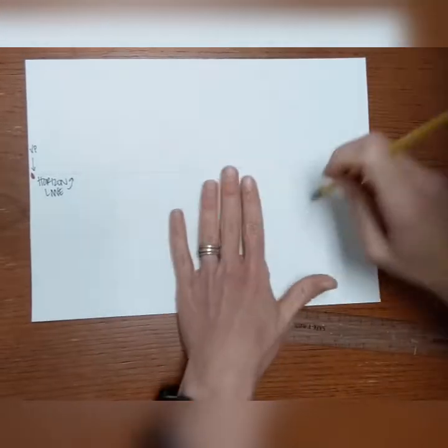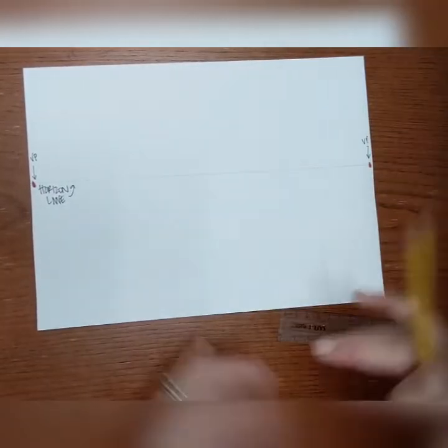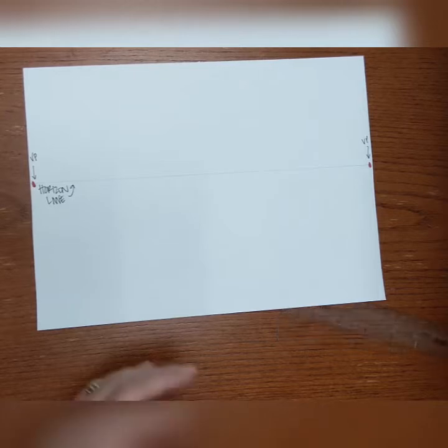When you're working in letters, you just sort of have to piece them together, and if you make a mistake, just kind of go back. Just be willing to make mistakes and go back and fix them.